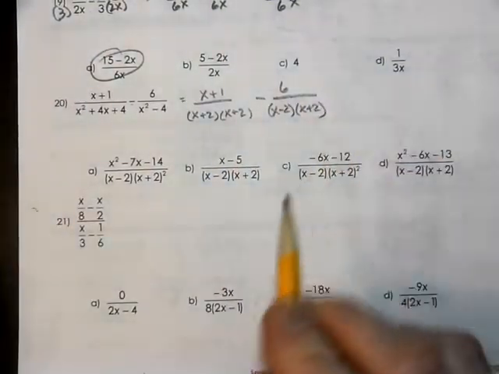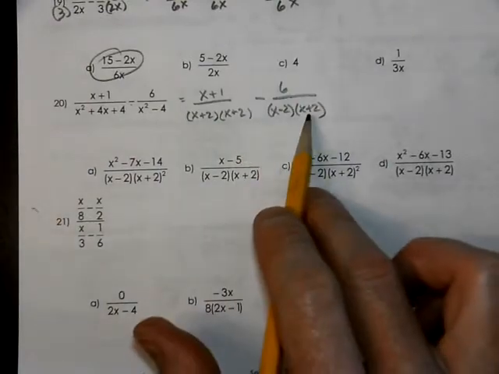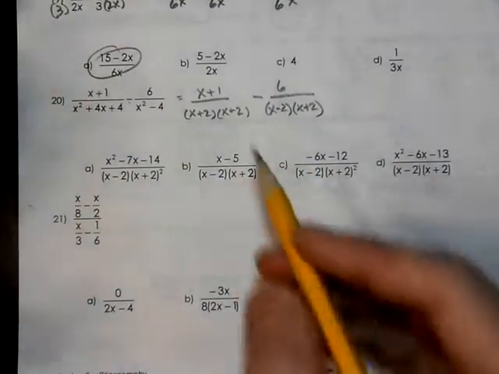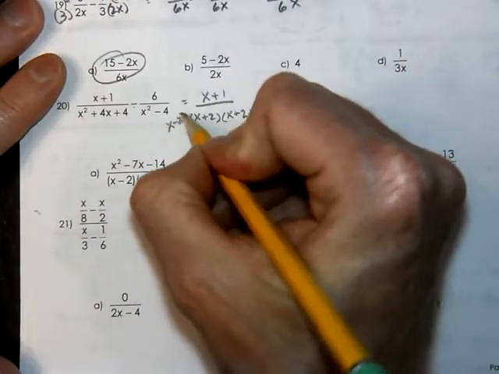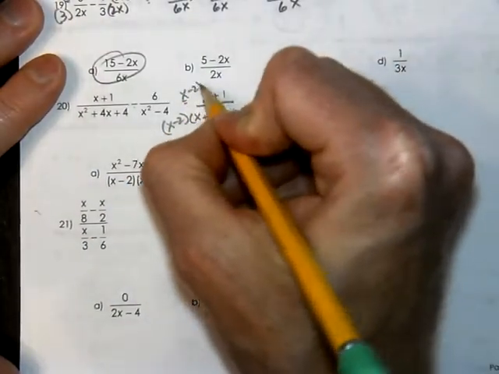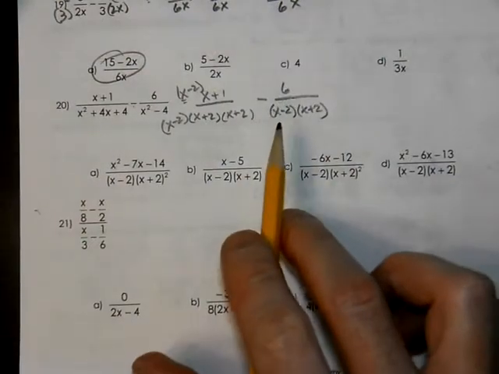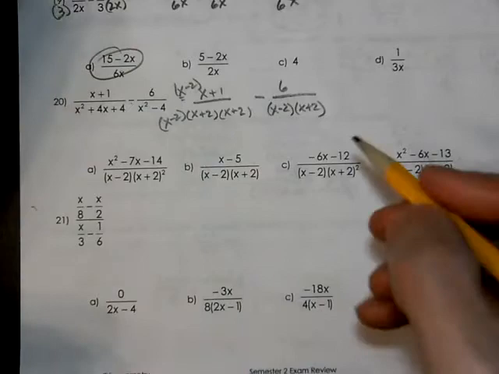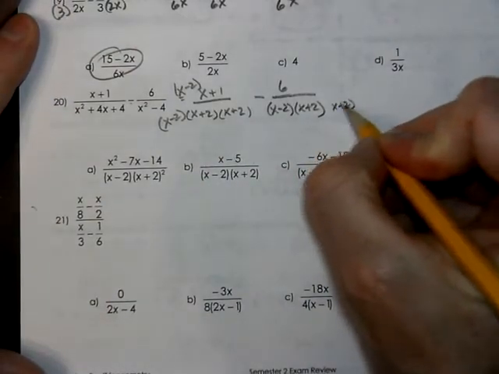So if you notice, they both have an x plus 2, so we're good there. This one has an x minus 2, so I know that this one needs an x minus 2. This one has two different x plus 2's, so this one needs another x plus 2.